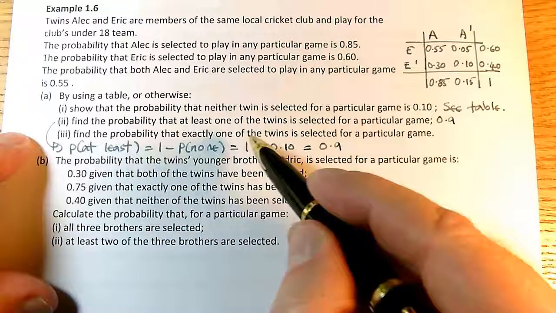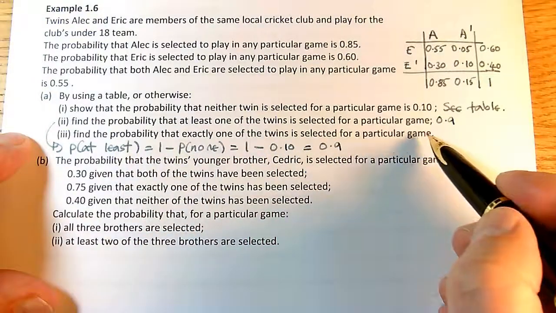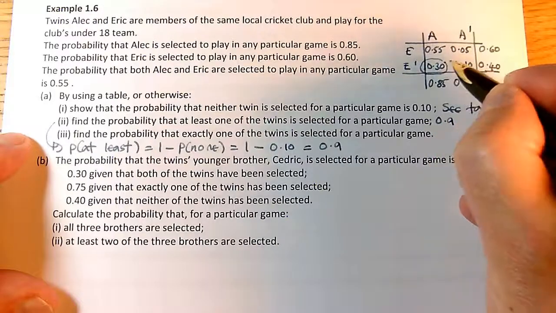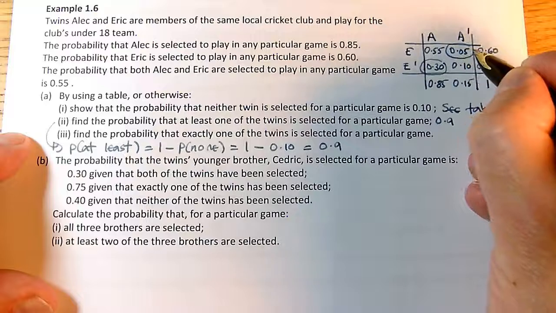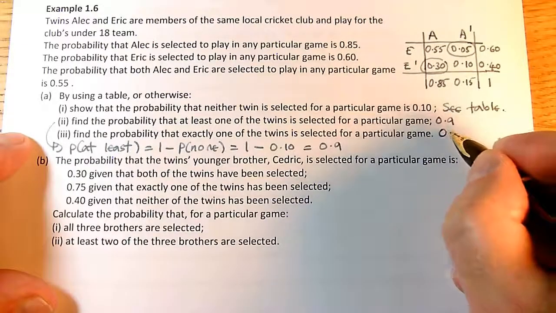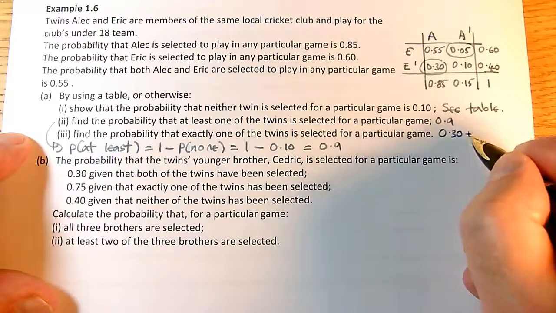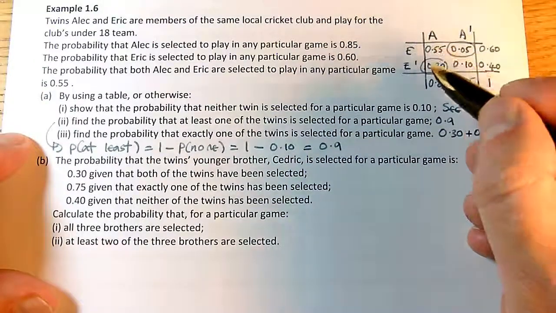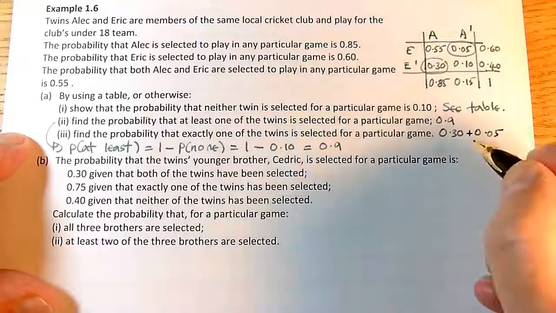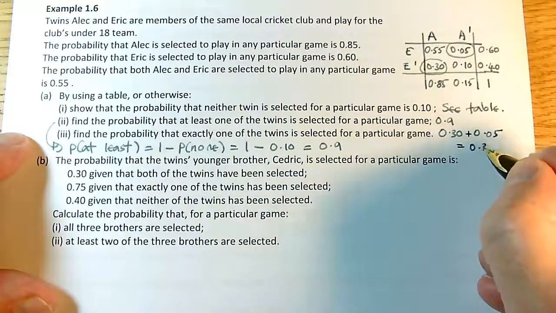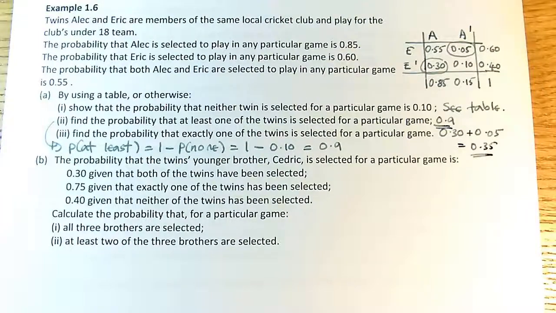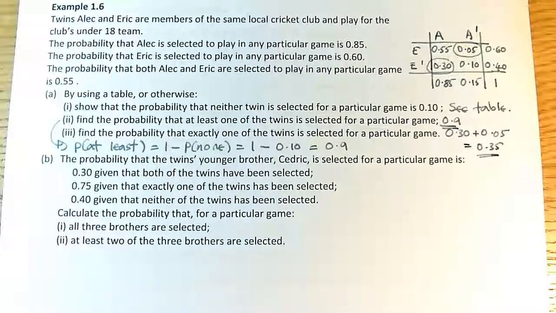Find the probability that exactly one of the twins is selected for a particular game. Well, now I've got the probability that either Alec plays and Eric doesn't, or that Eric plays and Alec doesn't. So this is 0.30 for the first one plus 0.05 for the second one. I can add these probabilities because these are separate outcomes. These can't both happen. So 0.35 is my answer for that one. Okay, so my presentation is dreadful, but my answers are fine. Can you make sure you present those solutions properly in the big space?